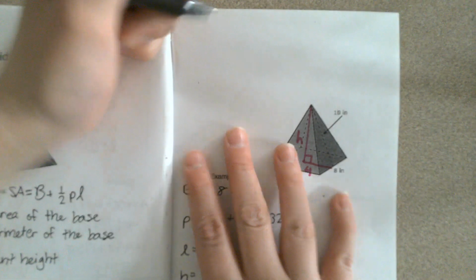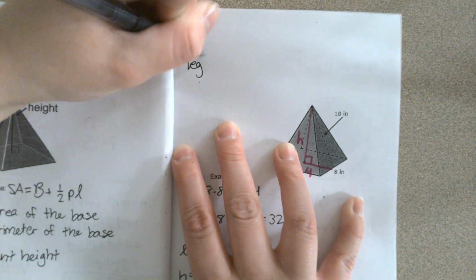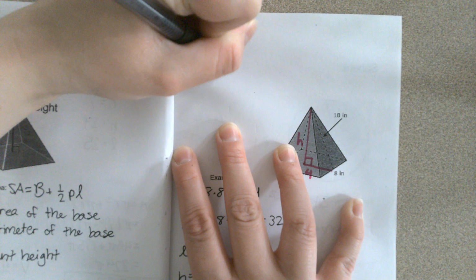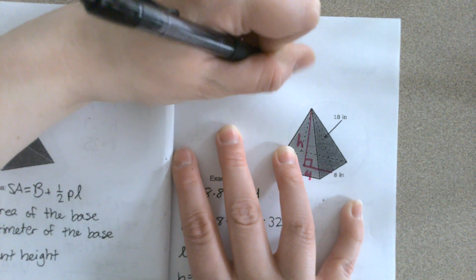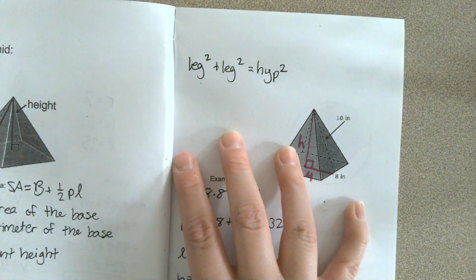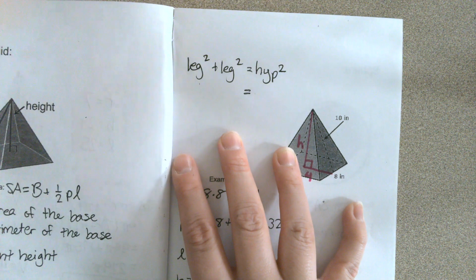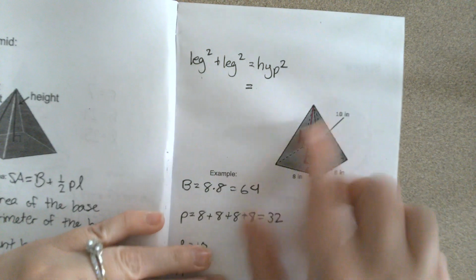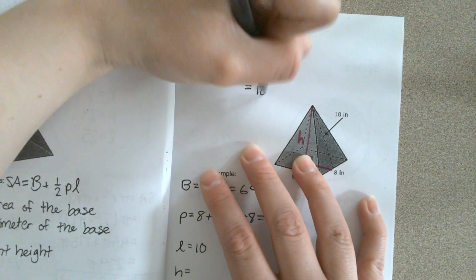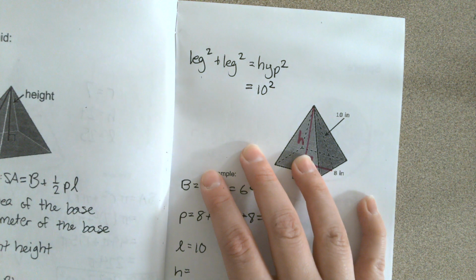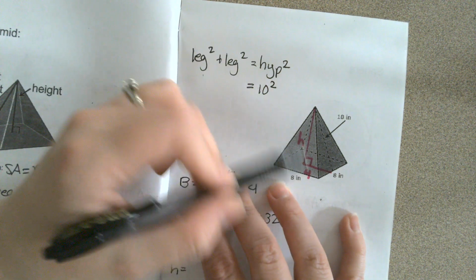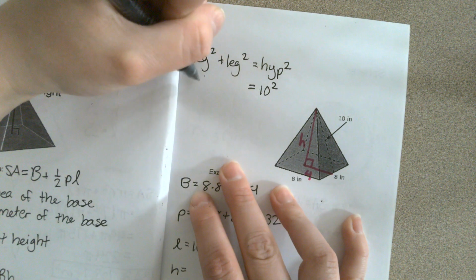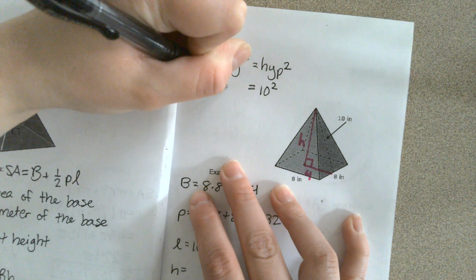Reminder, Pythagorean theorem is leg squared plus leg squared equals hypotenuse squared. As I've already pointed out, the hypotenuse is 10. You will want to put this number in first, because if the hypotenuse is correct, then the legs will for sure be correct. So then 4 and H are going to go in for legs. 4 squared plus H squared.